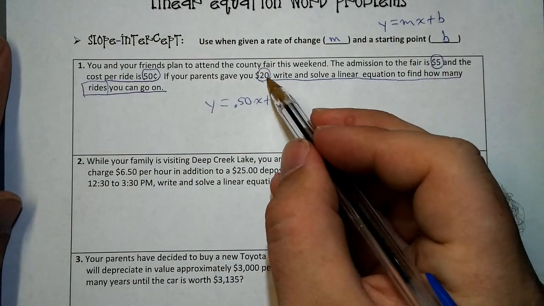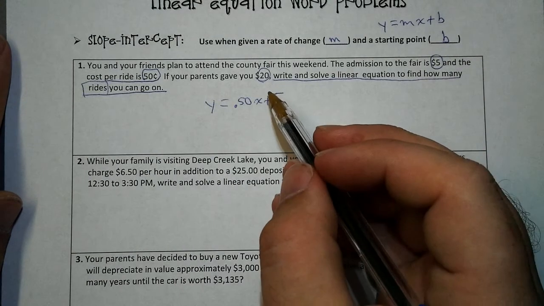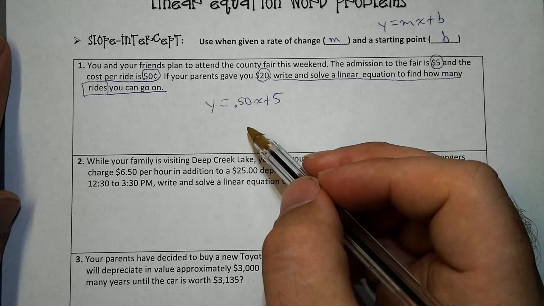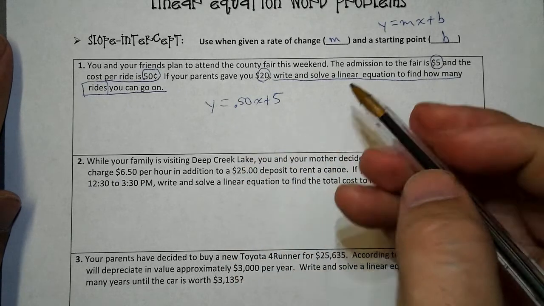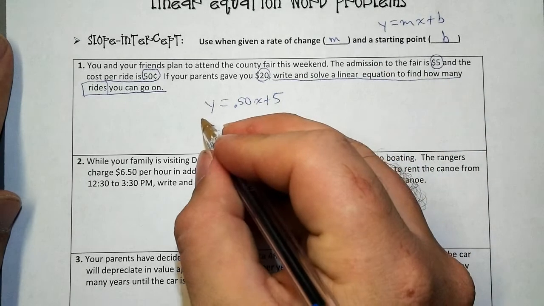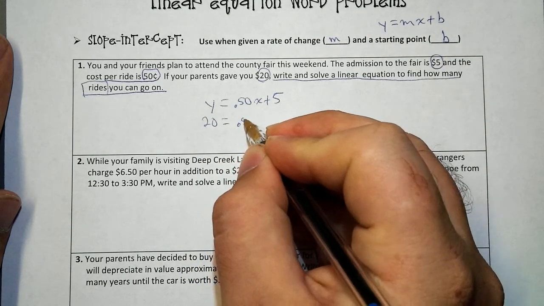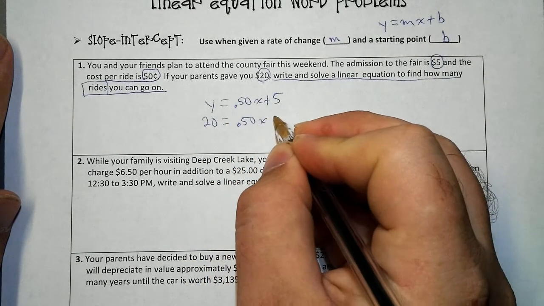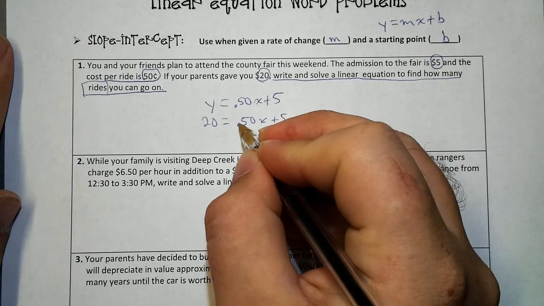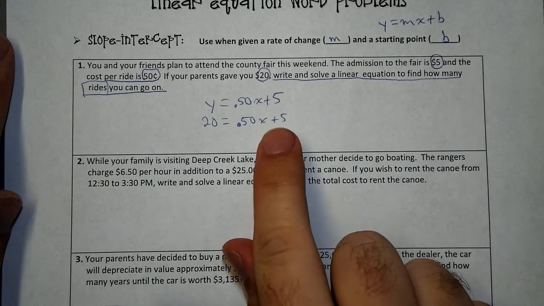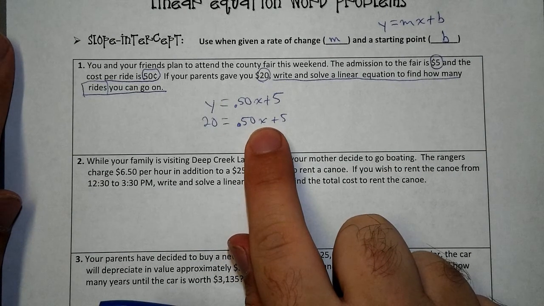Now it says they gave us $20. So is that $20 going to be for the rides or for the cost? Good, it's going to go right there for the cost. So now we're going to plug in 20 for y. We get $20 equals 50 cents times x plus 5. Because remember, the rides is what can change. Now all we have to do is solve for that x, and that'll tell us how many rides we can go on.